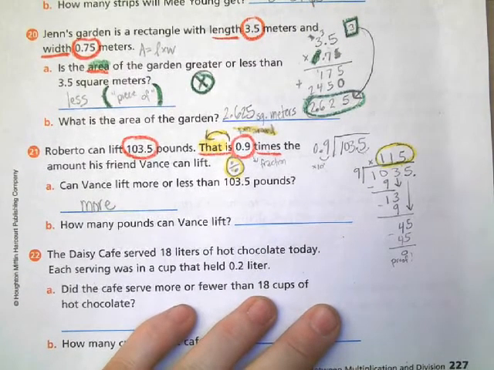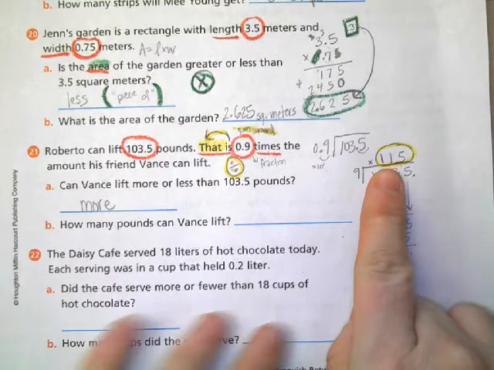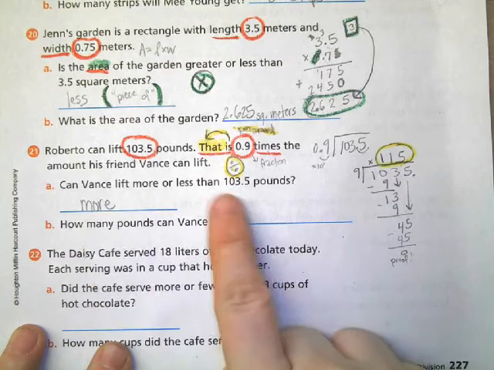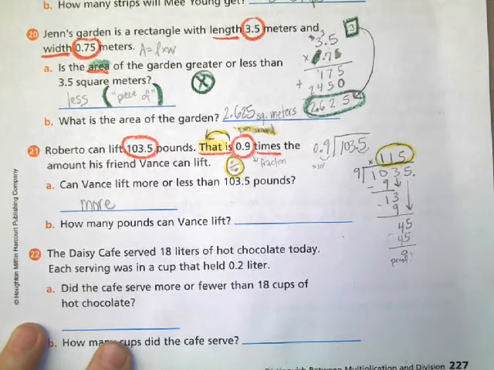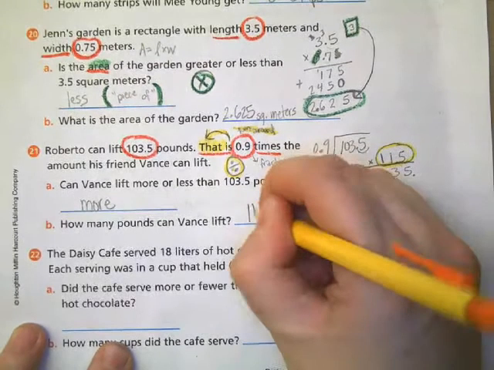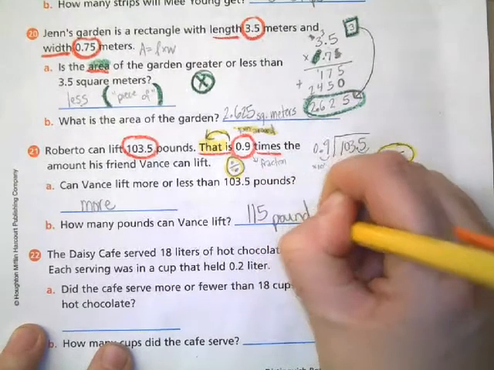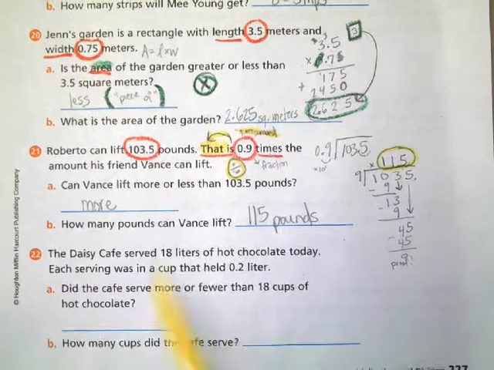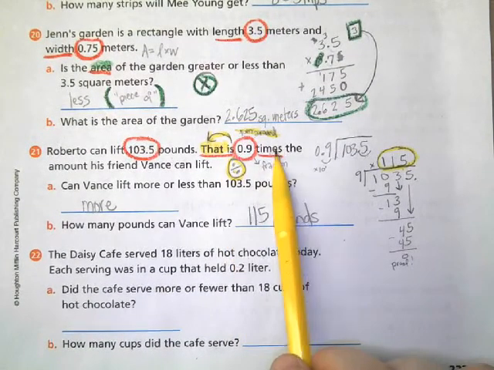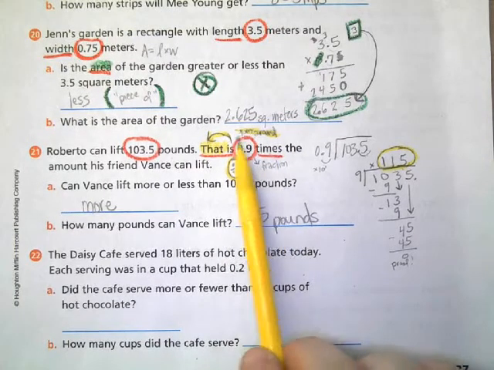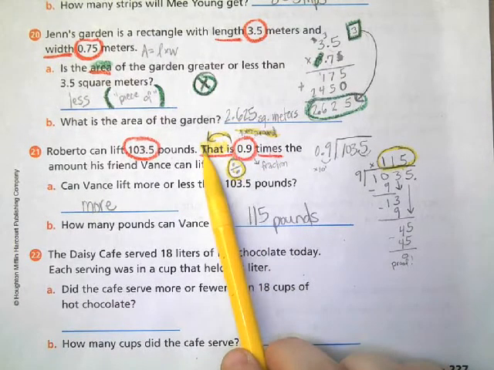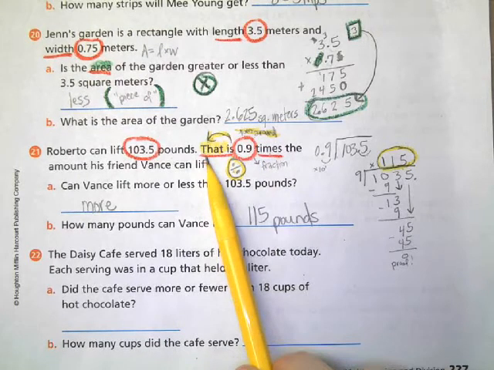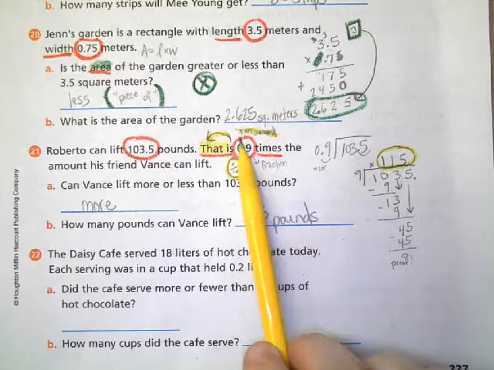We're doing step number 5 right now. We solve the problem and make sure your answer makes sense. Is 115 more than 103.5? Yeah, so it makes sense. So how many pounds can Vance lift? 115 pounds. Pretty cool. The important phrase there was that is and times, because I was thinking it was multiplication, but the phrase that is a turnaround phrase, which means I don't do times, I turn around and do the opposite, which was divide.